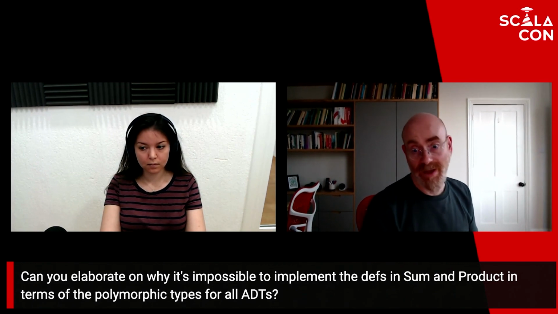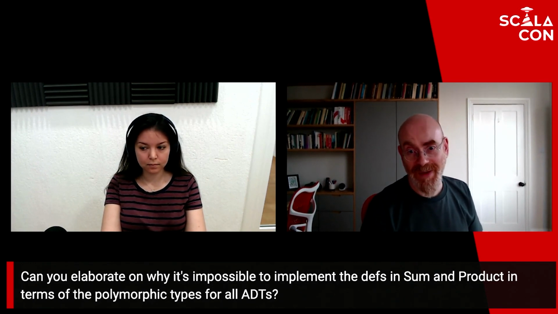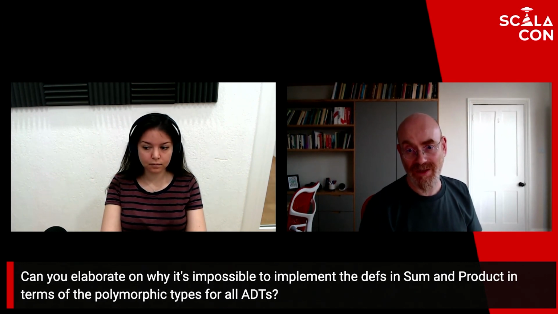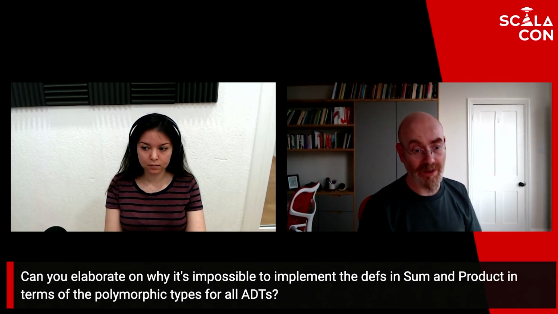It really can't be done. I think the only way to really demonstrate that is to write a whole bunch of type signatures next to one another and say, can you come up with some way of abstracting over all of those? And the answer is no.